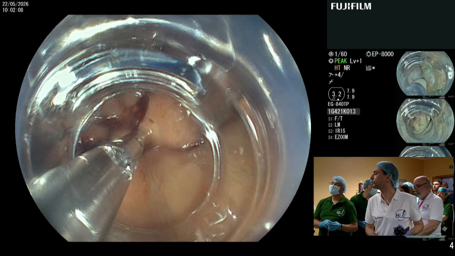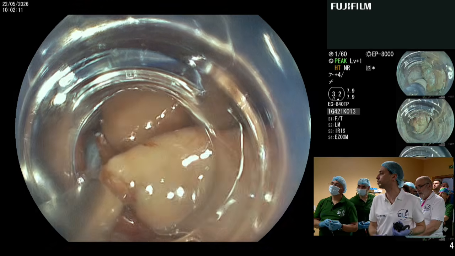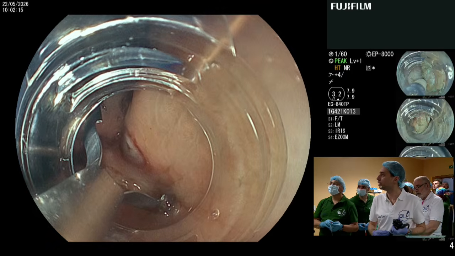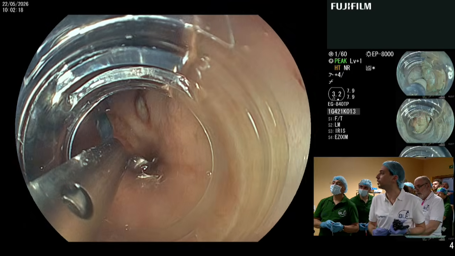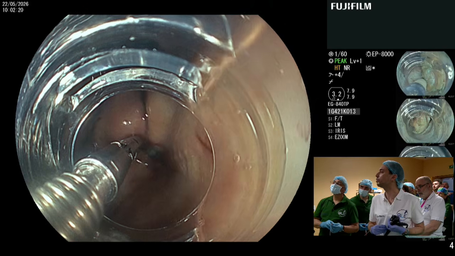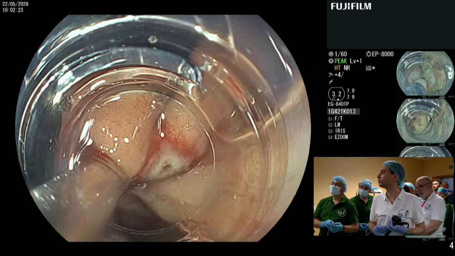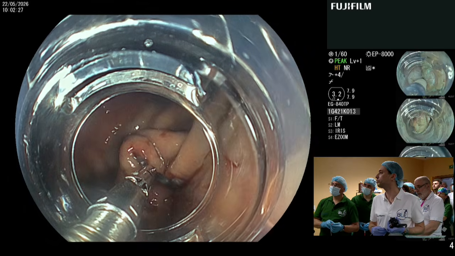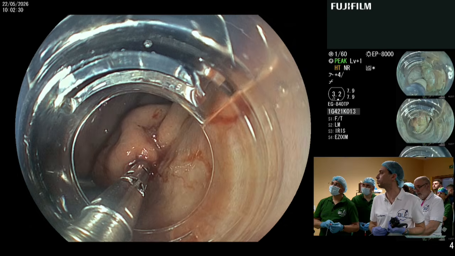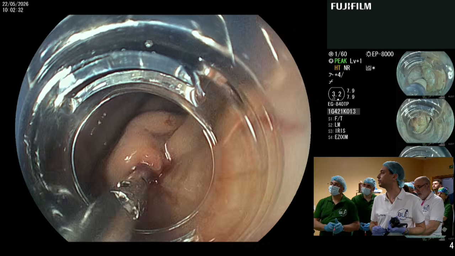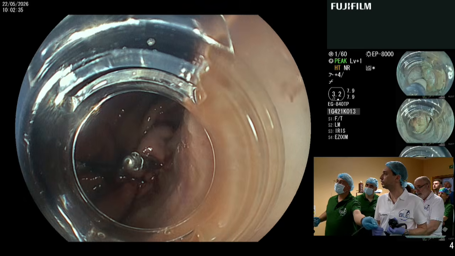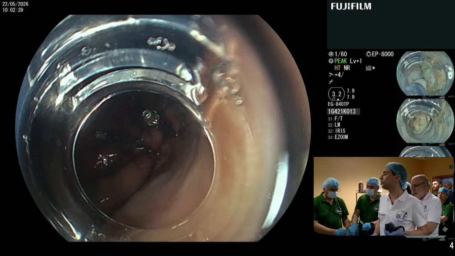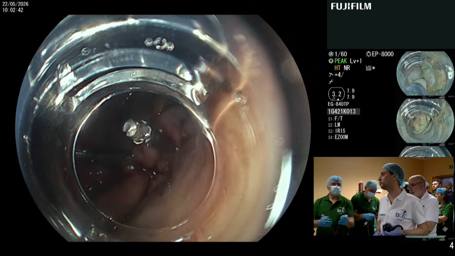Close. No. Okay. Open. It's not good. I will do the same as before. So, I will try to grasp the edge. Close. Yes. Open. Close. Okay, it looks nice. Place, please. Fire. Okay. Give me, let's try again a conventional clip to see if we can, or shall we use the endoloop? Endoloop will be more secure, we have a perforation.